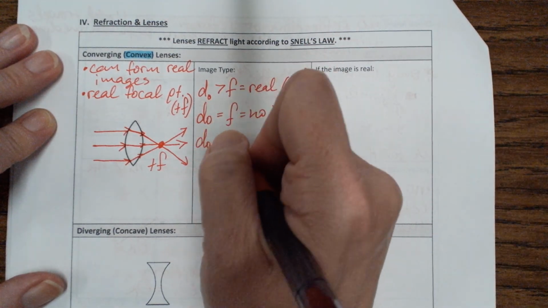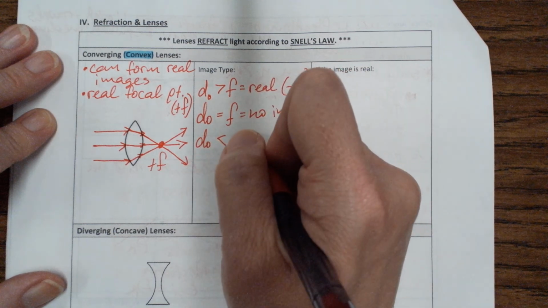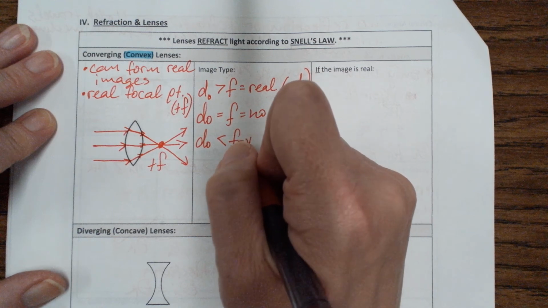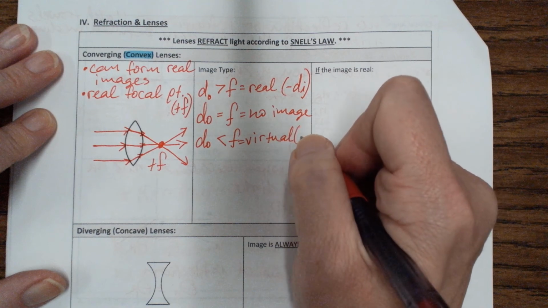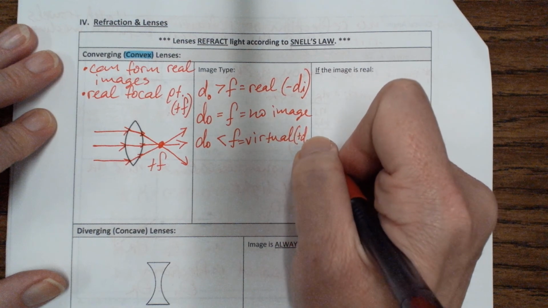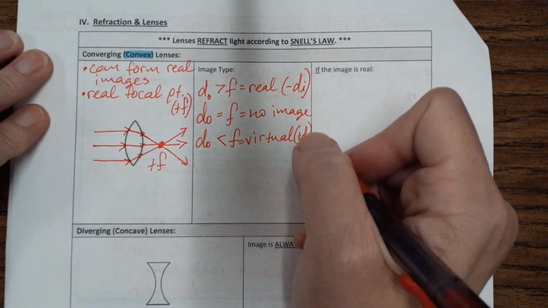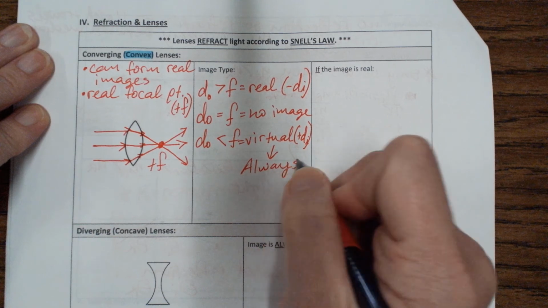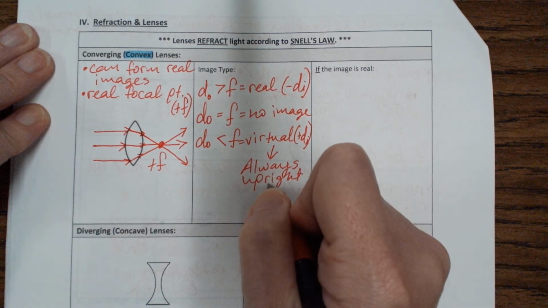If the distance of the object is less than the focal point, then you get a virtual image, which means you have a positive DI. If it's a virtual image, it is always upright and magnified.